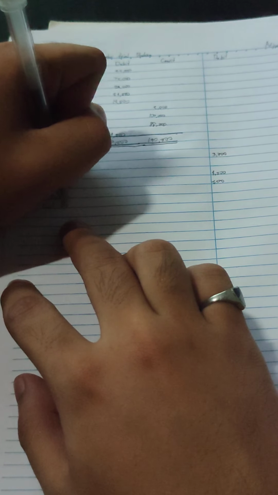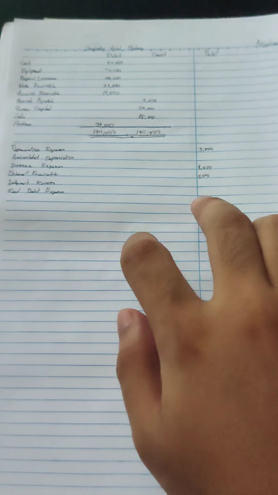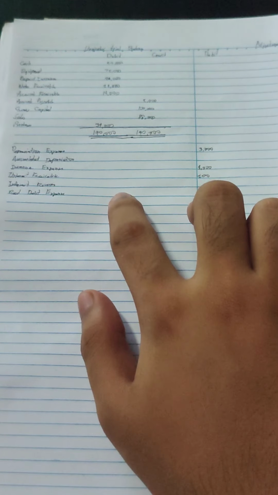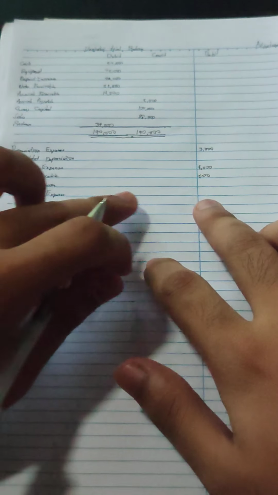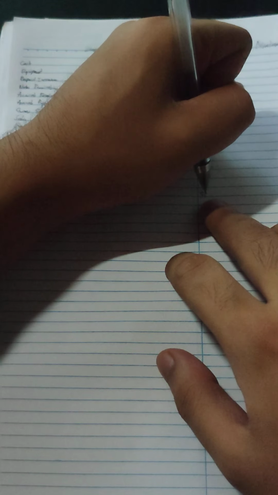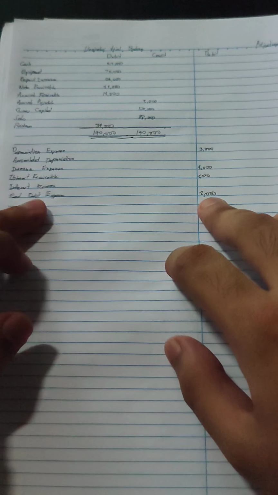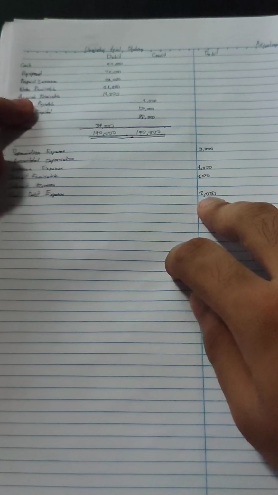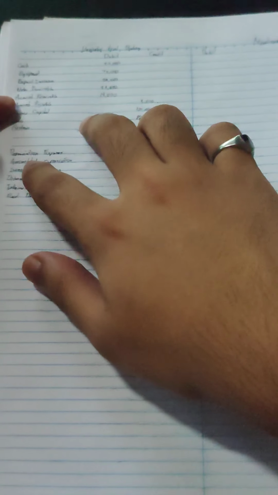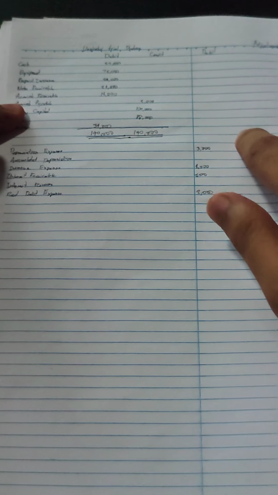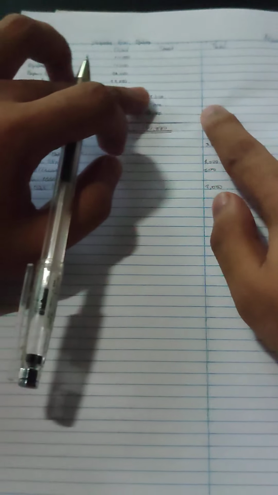Bad debt expense, 2,000 debit, and we will decrease accounts receivable for also 2,000 pesos by crediting 2,000 pesos.